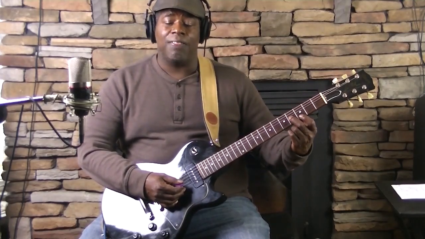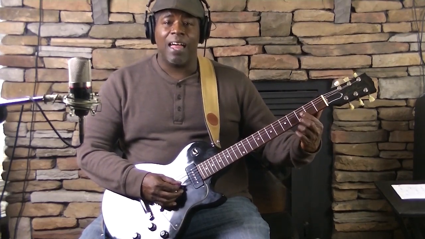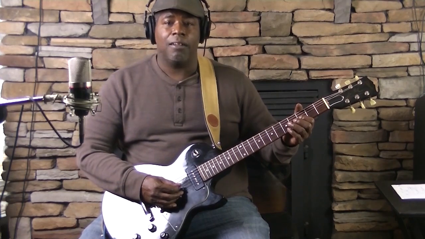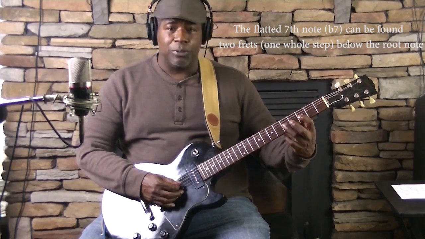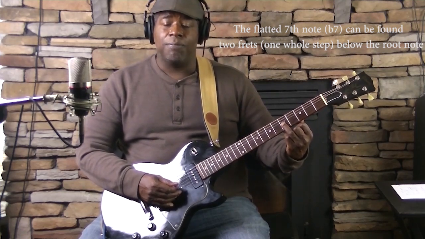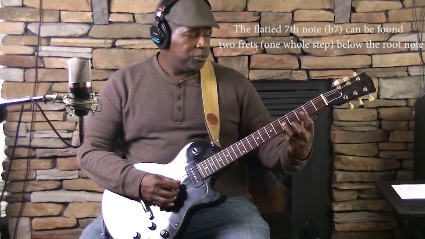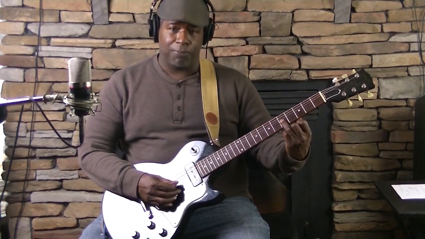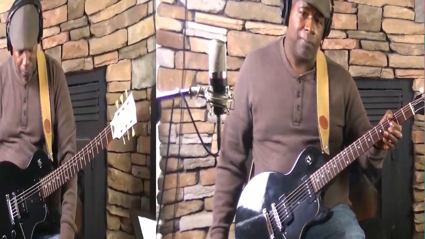However, if we flat this note, we'll get B flat. And B flat is at the 3rd fret on the G string. So I need you to see that as well: from the root note, which in this case is C at the 5th fret, to get to the flatted 7th note, we really only have to go down a whole step or 2 frets. So if the root is at the 5th fret, the flatted 7th is at the 3rd fret. And this is very important for us to understand.